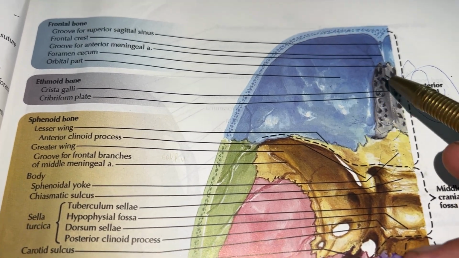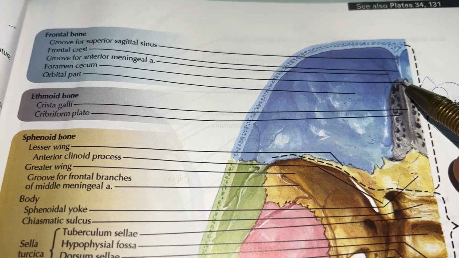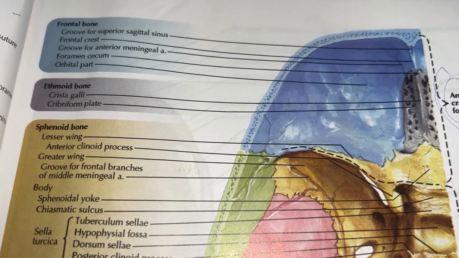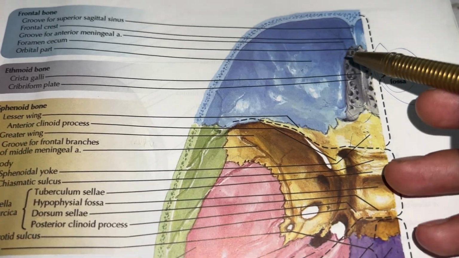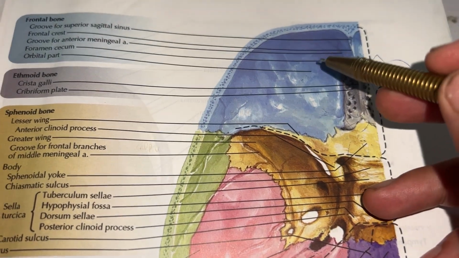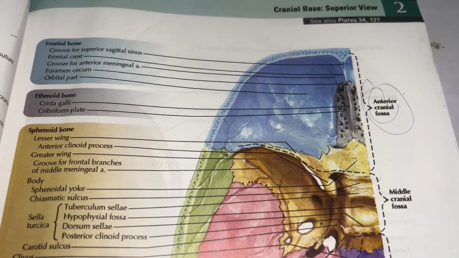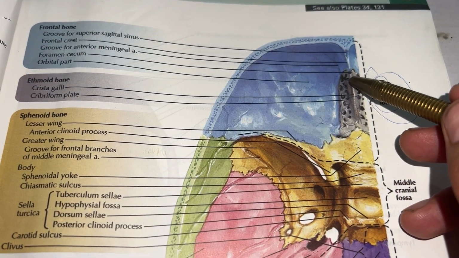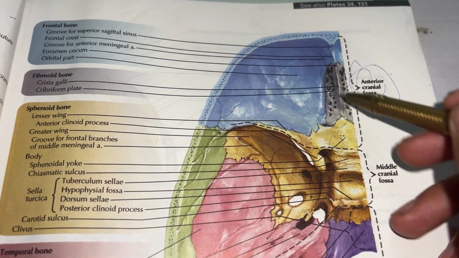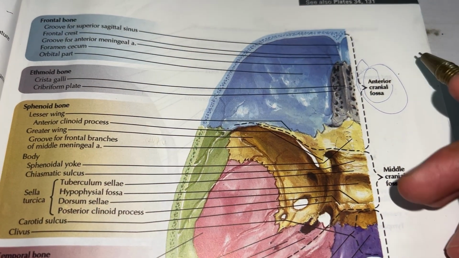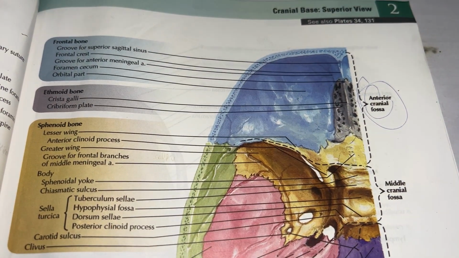Okay, this foramen is called the foramen cecum, and the foramen cecum transmits an emissary vein between the superior sagittal sinus and the nasal veins. The cribriform plate also has the anterior ethmoidal canal and posterior ethmoidal canal, or foramina, which transmit the ethmoidal nerve and vessels.